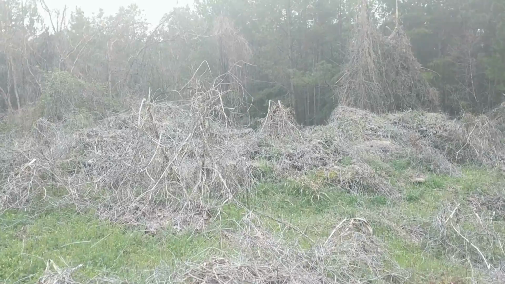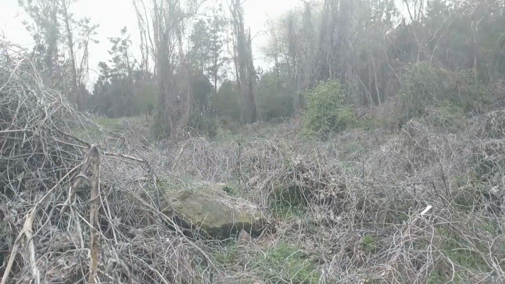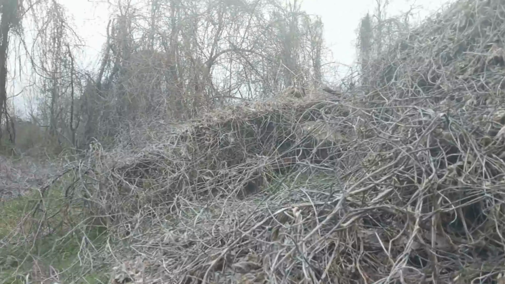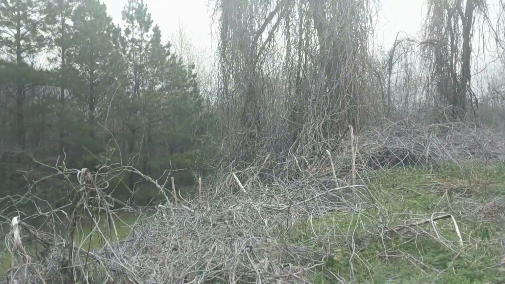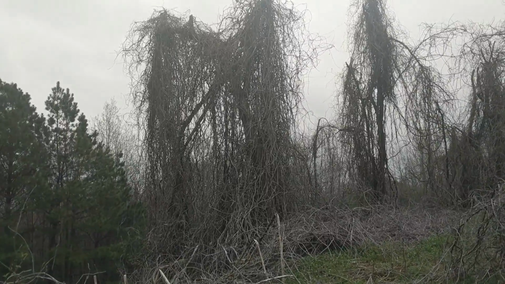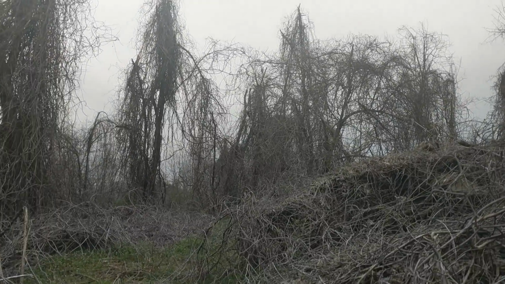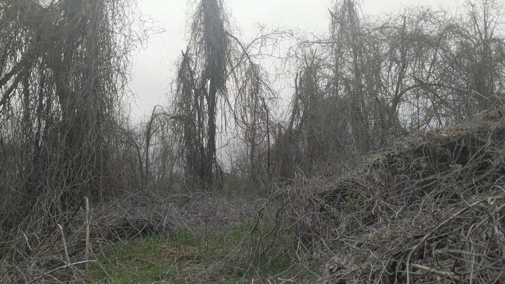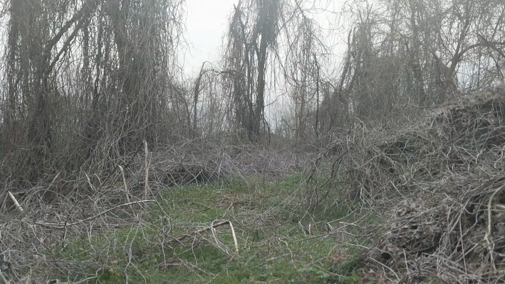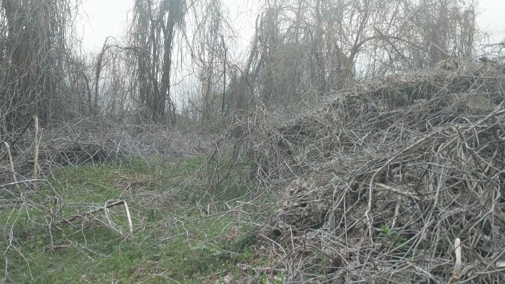And kudzu was introduced basically as a soil rehabilitator. You can kind of see I'm right in the middle of it right here. Look at all of it. Look at the kudzu growing up over the trees. The kudzu that you're seeing is not dead. It's just died back from the winter. It's going to come back. And so it's a soil rehabilitator. So it does really well in those soils that have been heavily disturbed, heavily degraded from agriculture.